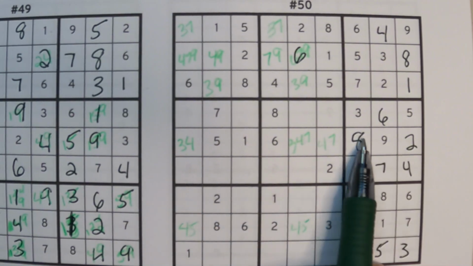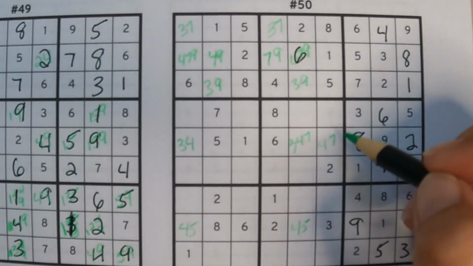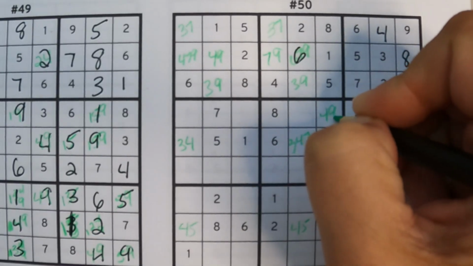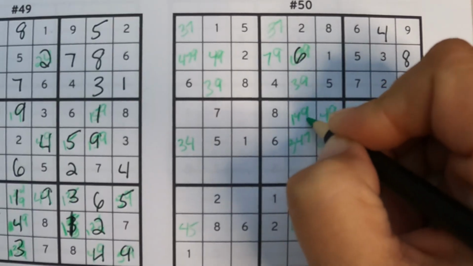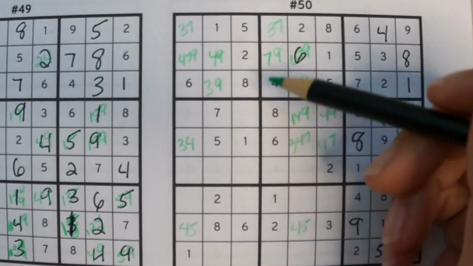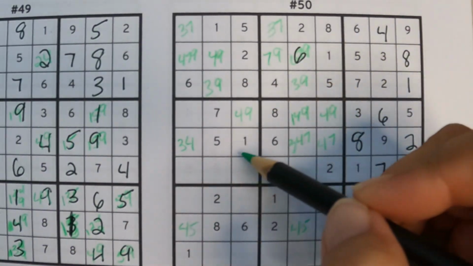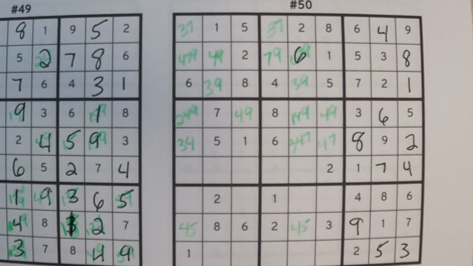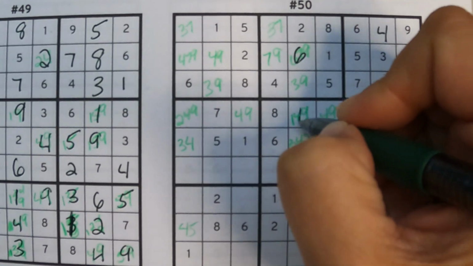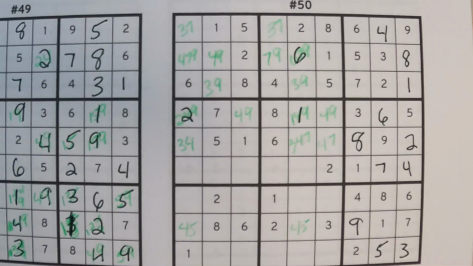For this row, we're missing 1, 2, 4, and 9. We've got 1 and 2 here, so 4, 9. 2 here, so 1, 4, 9. 1 and 2 here, so 4, 9. 1 here, so 2, 4, 9. That means the only place in this row the 1 can be is here, and the only place the 2 can be is here.